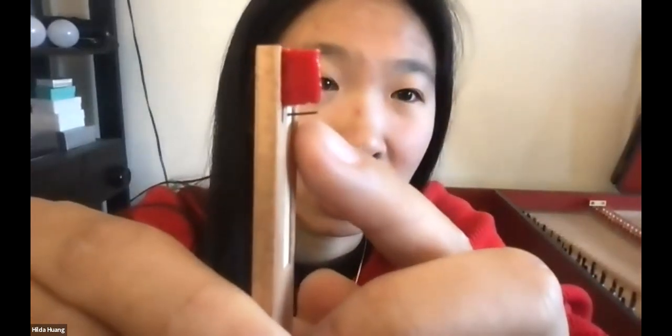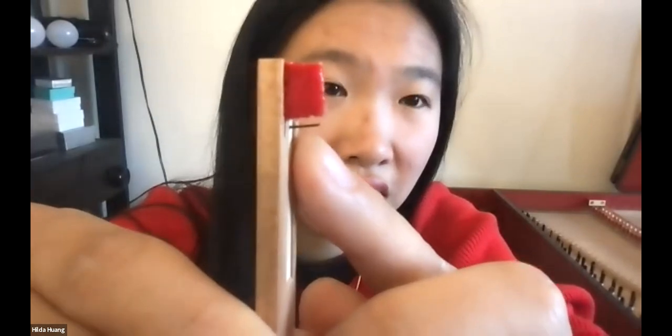This is called the quill. And the quill, the string is here, and on the way up, the quill plucks the string. And on the way down, the felt damps the string. And that's how the harpsichord creates a sound. Was that clear? Can people understand that?